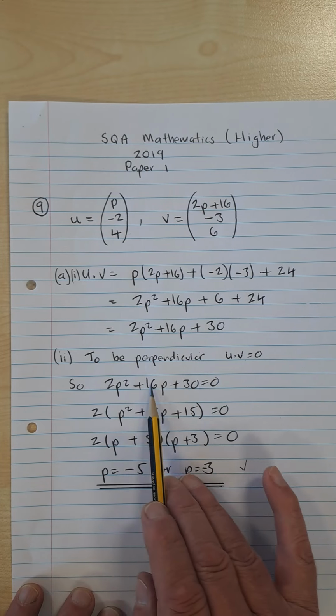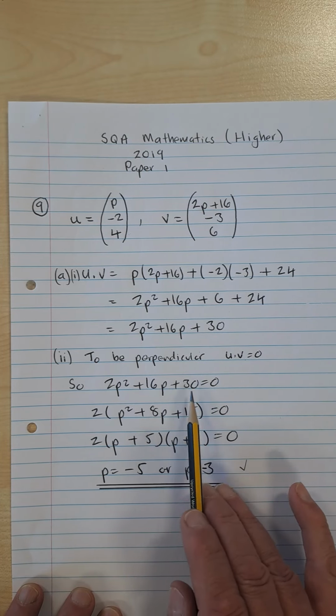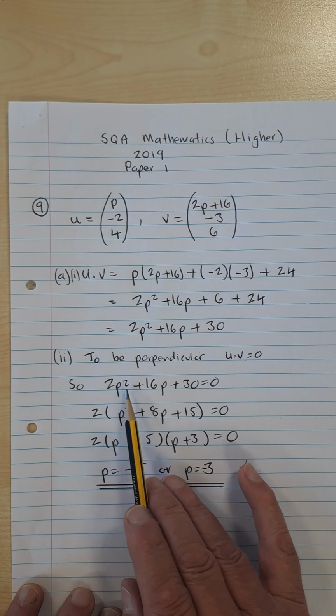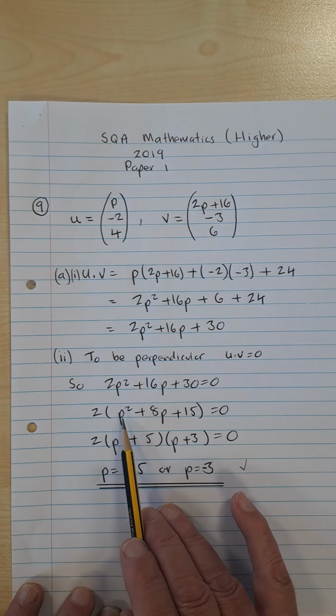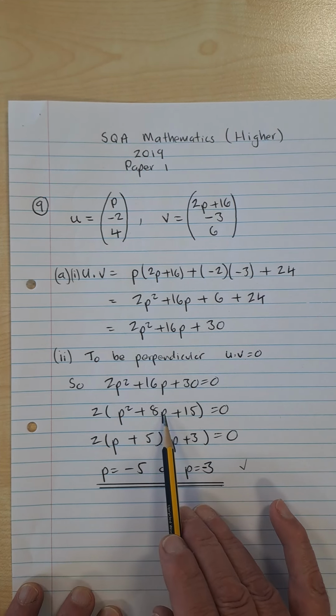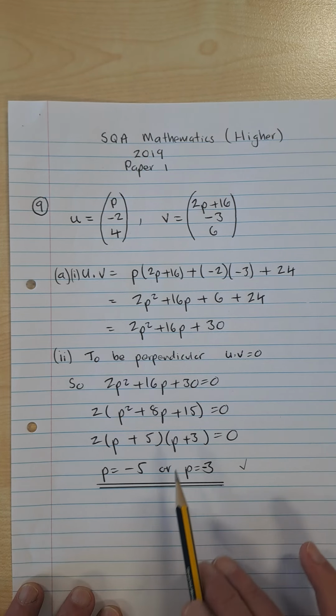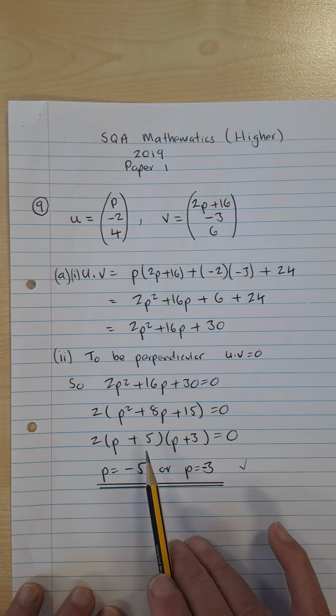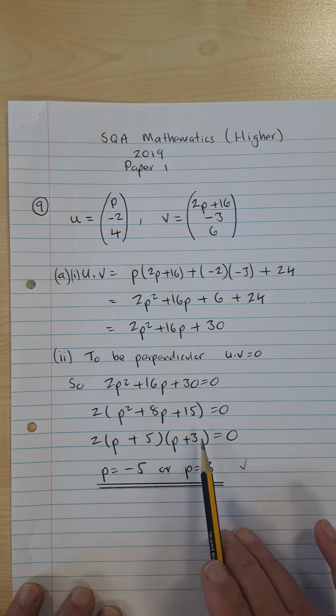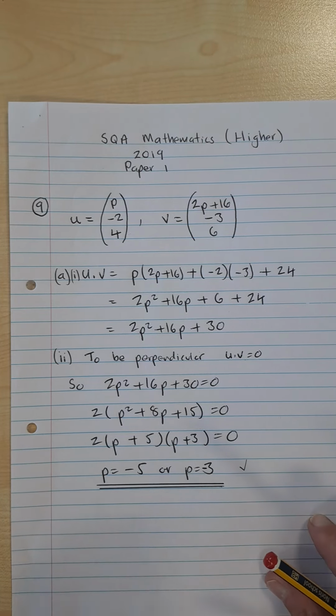And for part 2, for two vectors to be perpendicular, the dot product must be 0. So there's the dot product, set it equal to 0. We're now going to solve this. So we take 2 out as a common factor: 2 times p squared plus 8p plus 15. Factorise that to give you p plus 5 and p plus 3. And that gives you your two solutions of minus 5 and minus 3.